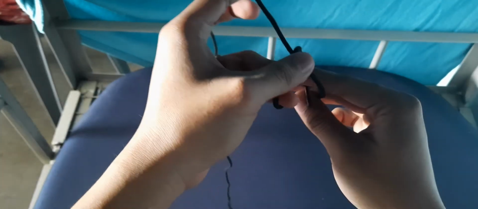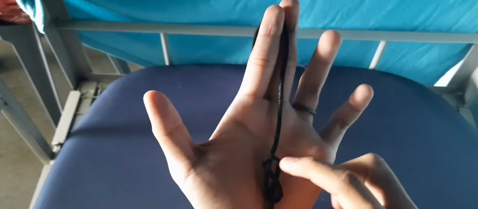So first up, let's make an 8 knot or a figure of 8. So you create a loop and then go to the back, and from the back you go towards the center through the loop. So it would create a figure of 8 at the latter part. So next up, that is a figure of 8.